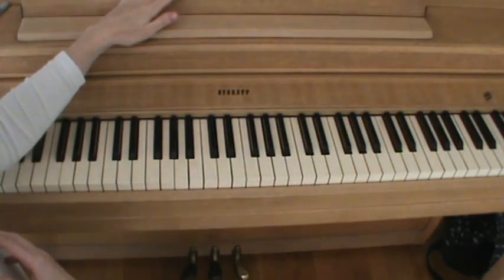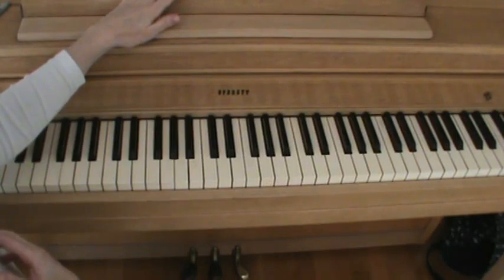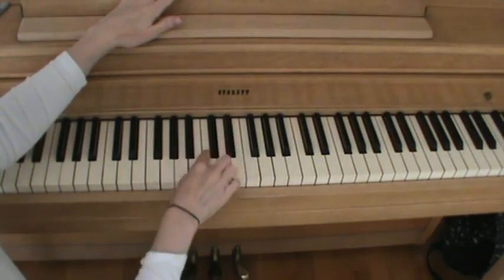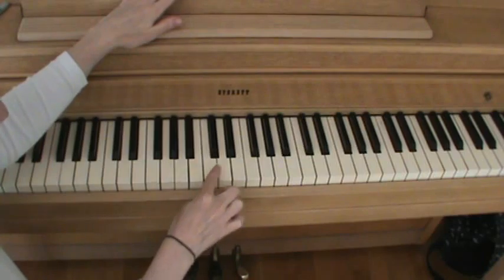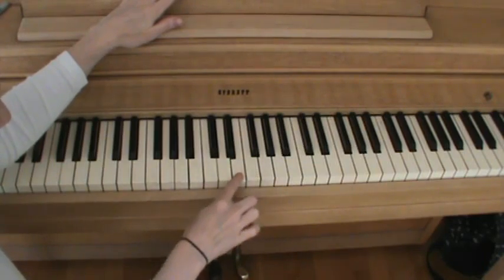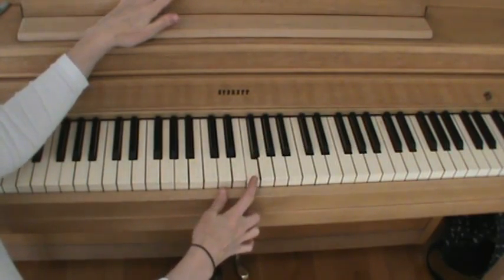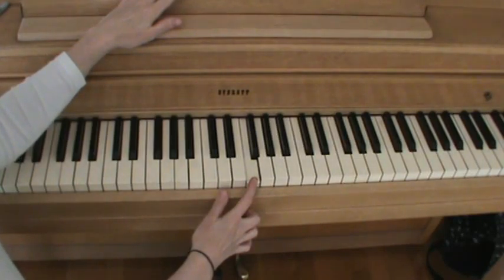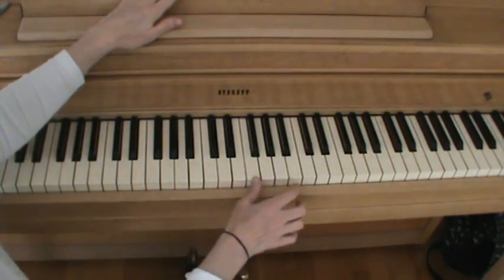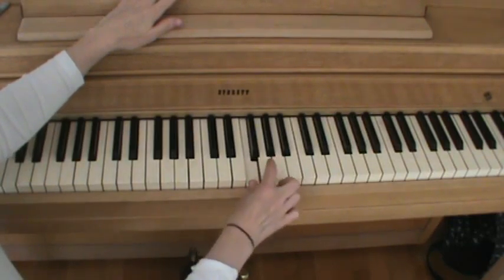Let's do one more. Let's do one that starts on the letter F. So let's figure out where your F is. Here's C, D, E, F. Okay, we're going to do F major scale. Same pattern: whole, whole, half, whole, whole, whole, half. Here we go. Starting on F.